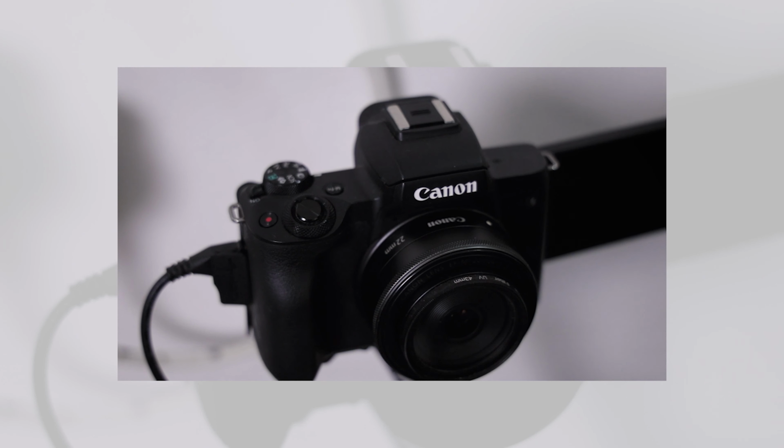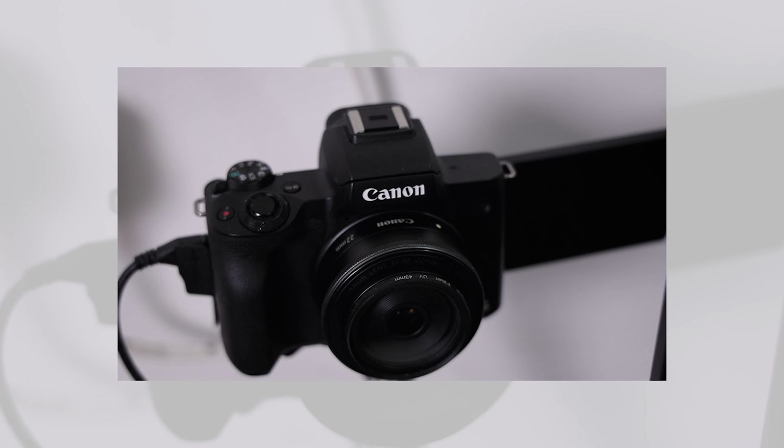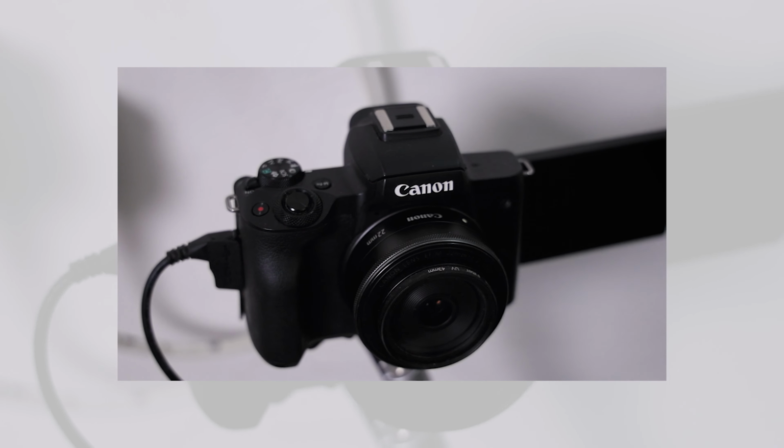Sure, the lack of usable 4K can be seen as a letdown, but realistically, do all of us really need 4K enabled devices? How many of us actually have 4K enabled screens? The features packed in the M50 and its new sibling, the M50 Mark II, really make this camera a no-brainer to recommend to people looking to enter into this creative space. It's easy to use and has all the functions that you need to get started in photography and video production.